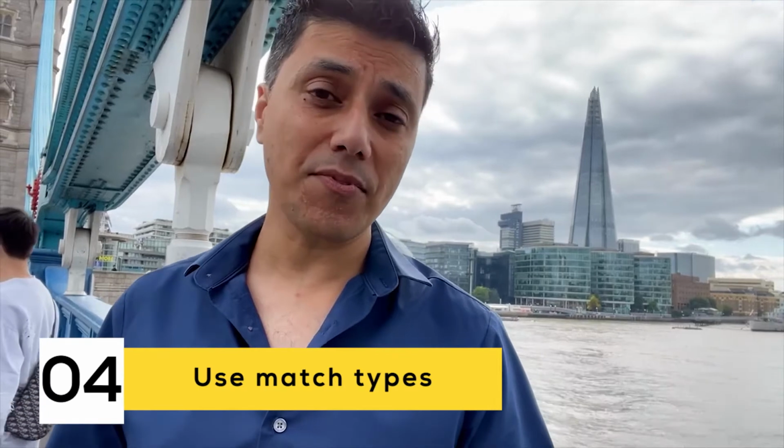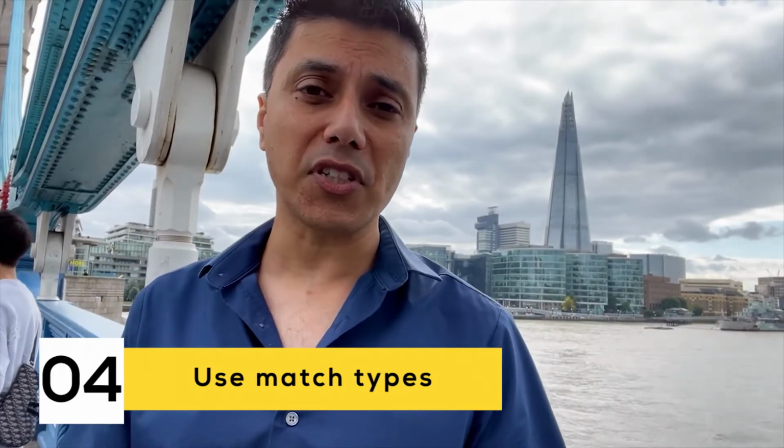Another tip is when creating negative keywords, use match types. Yeah, so you don't have to just leave them as broad. You can use various match types like phrase match within your negative keywords.